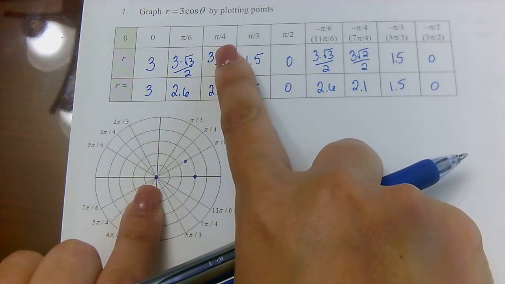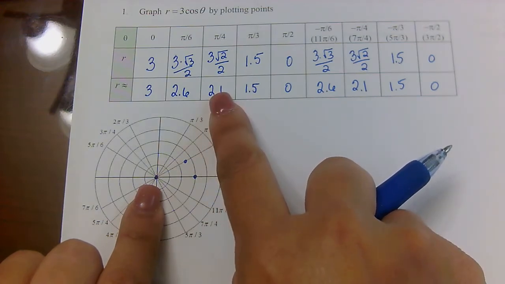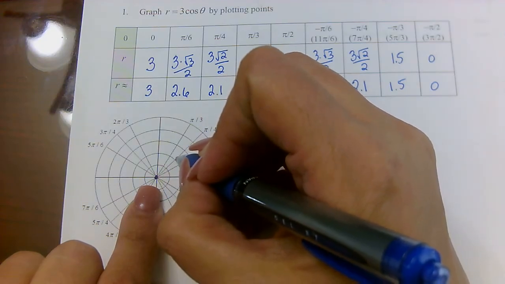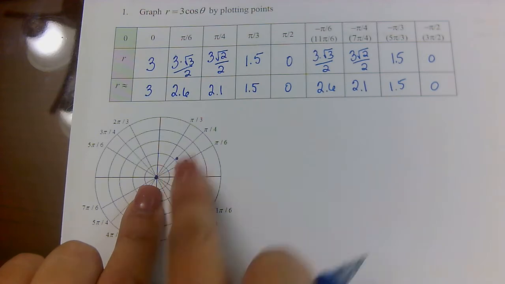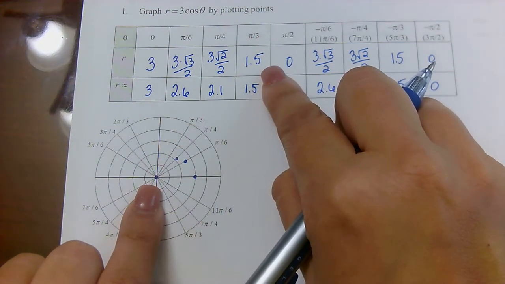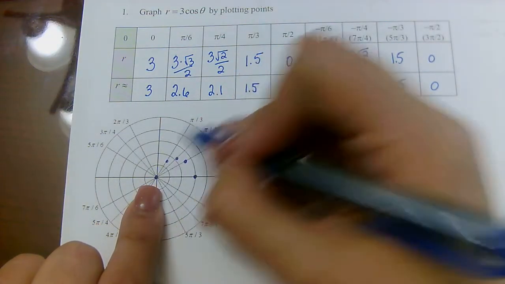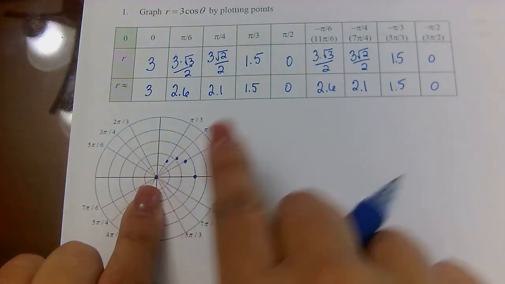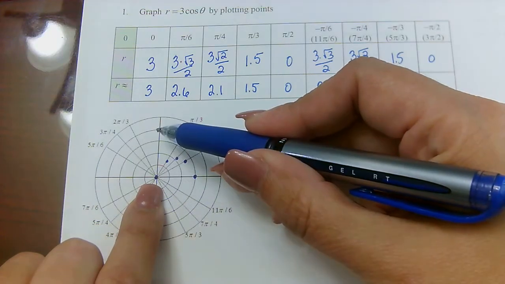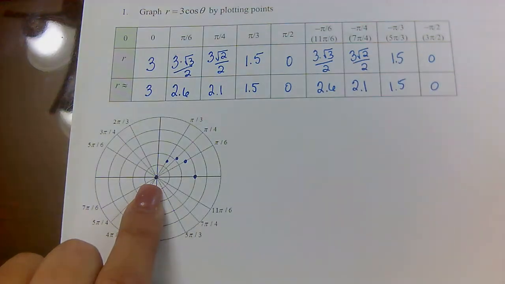Next point is pi over 4, which is on this line, and we're only going out a little over 2. So I'm going to go 1, 2, and then just a little bit past that. There's my next point. Next one, pi over 3, which is here, and we're going out 1.5. So here's our 1, here's the half. Notice the shape it's coming along. Now we're going to go pi over 2, which is located here, and that's at 0. So there's my point right on the origin.